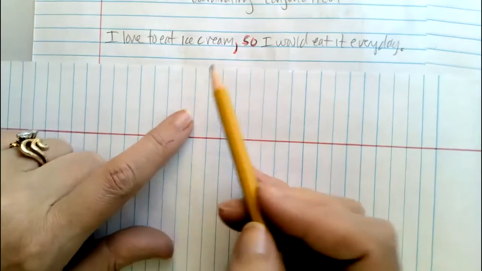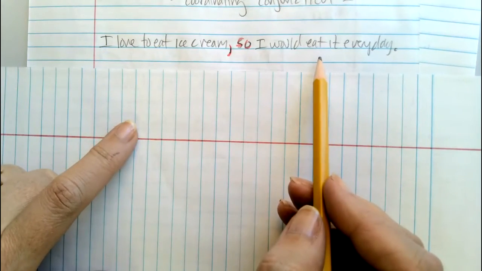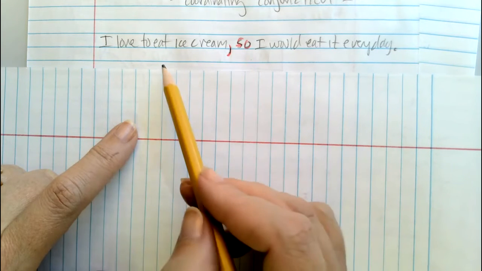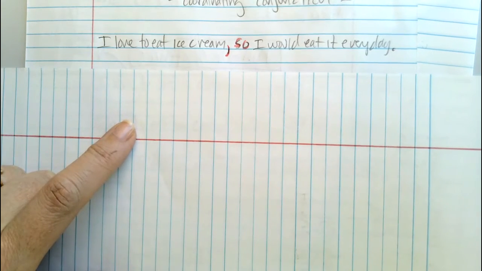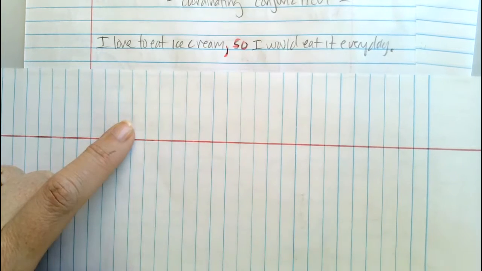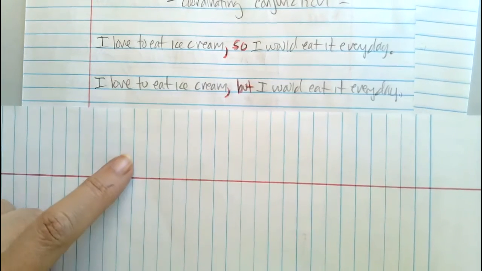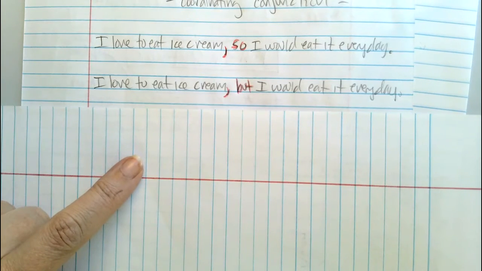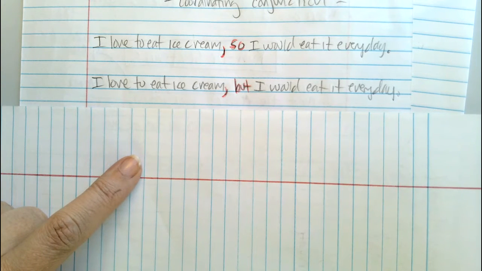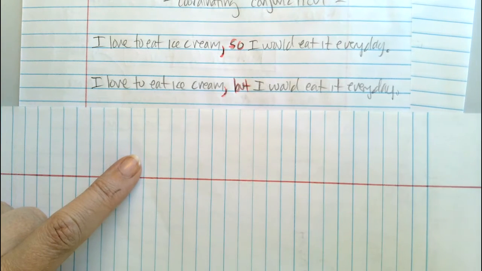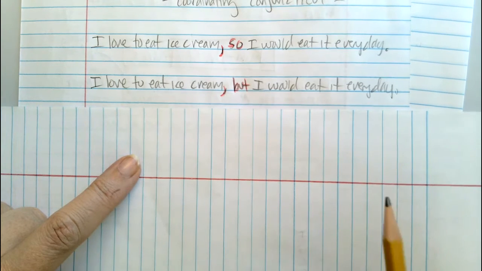This works, right? Because the two thoughts go together naturally with the word so in between. I love to eat ice cream, so I would eat it every day. True story for me. And yes, this works well. That's a yes. I love to eat ice cream, comma, but I would eat it every day. That also works. Go ahead and pause the video, please, and write this down.